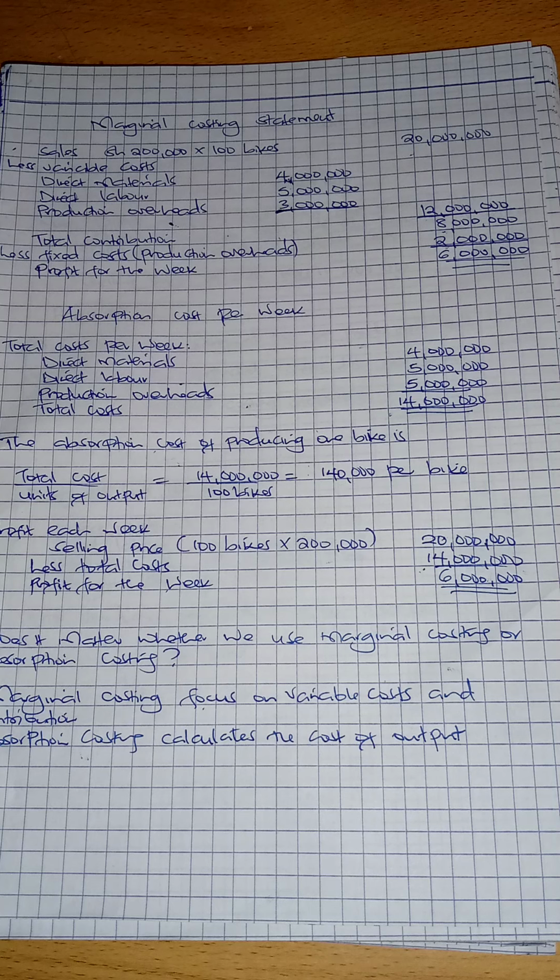Then we go to the other one. Absorption costing, does it matter? Again, it does matter because absorption costing is a simple method of calculating the cost of output and is used in financial statements for inventory valuation, right? It is just a simple method. You just take the total sales minus the total cost, you get your profit. So it's a simple method, and it is very direct when you want to calculate the cost of output. And again, it's also used in financial statements for inventory valuation.